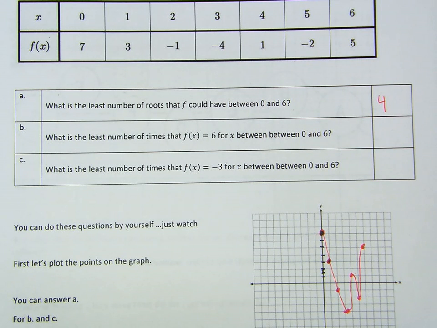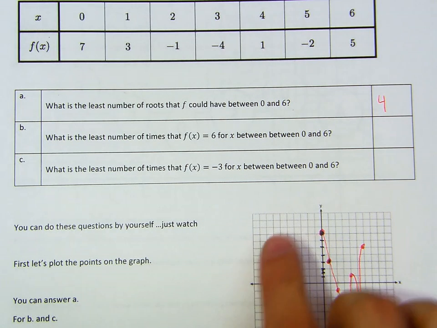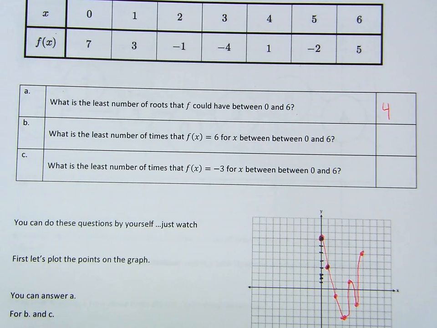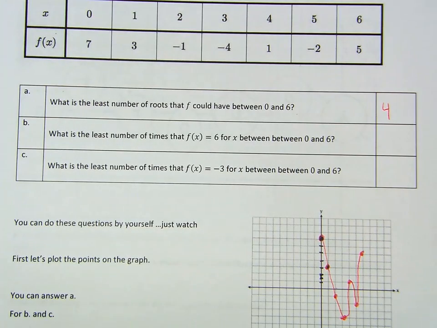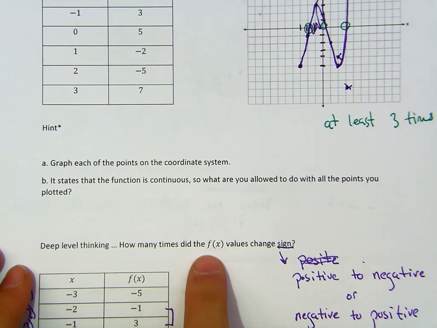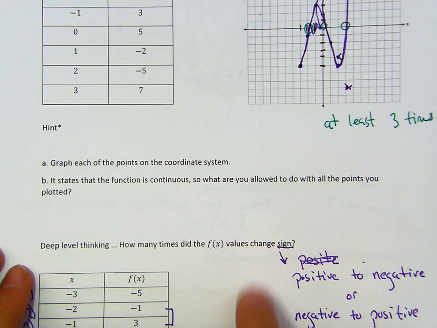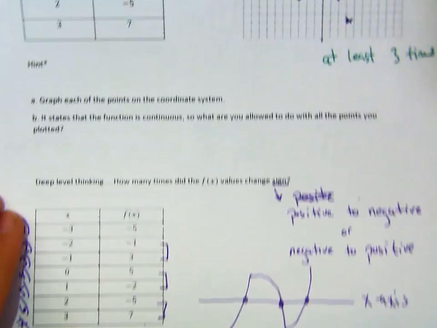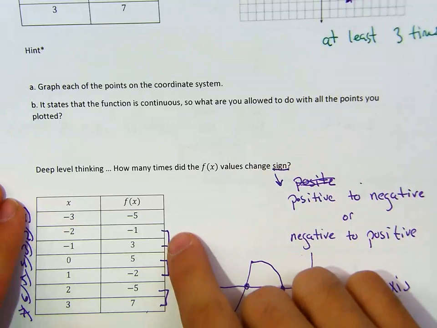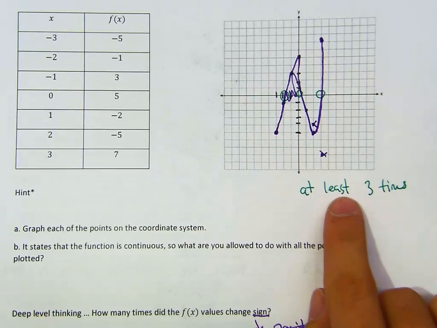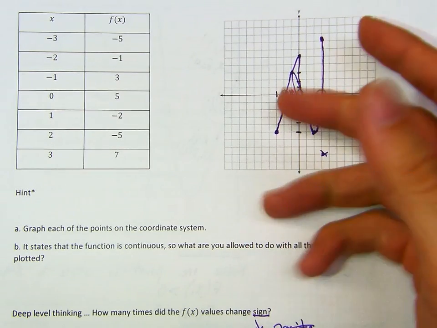What was that idea that we talked about in the previous video? Remember that idea with the deep level thinking? How many times did the f of x value change from positive to negative, or negative to positive? Notice before it changed 3 times, and that's the least number of times there was a root.